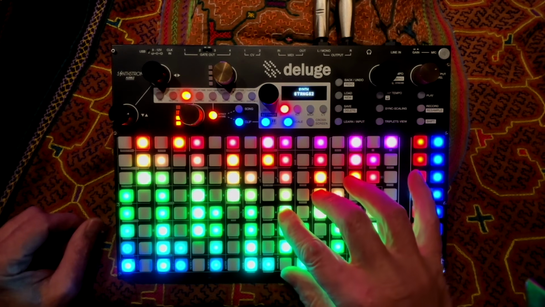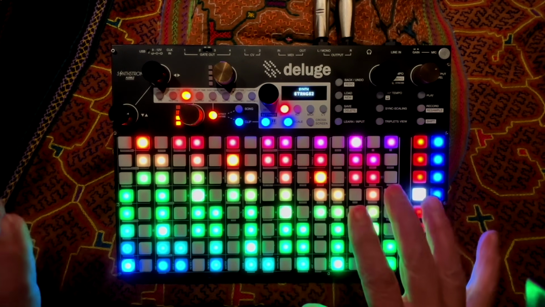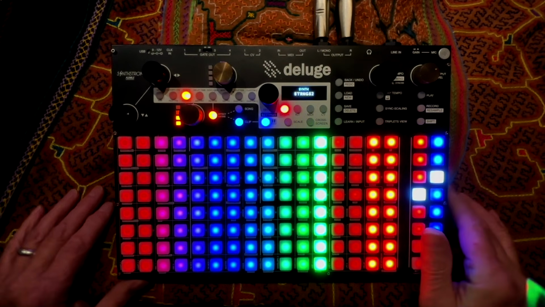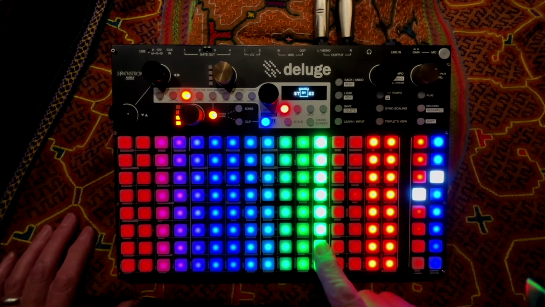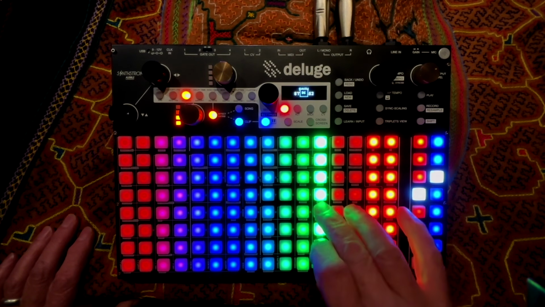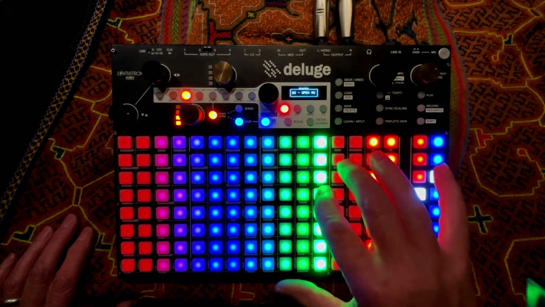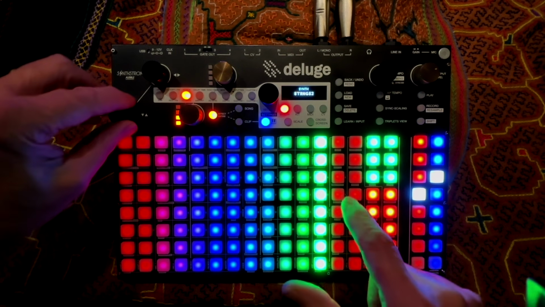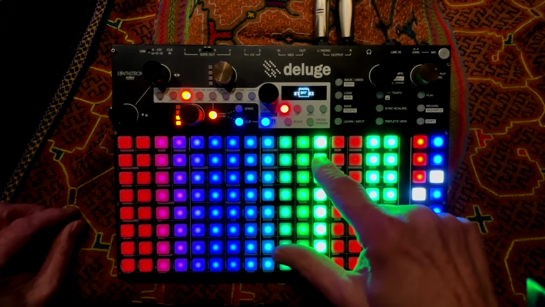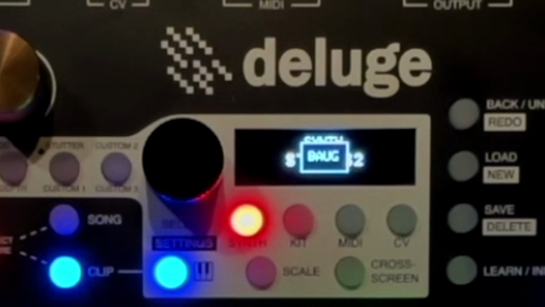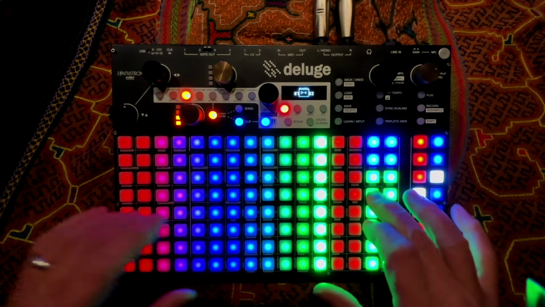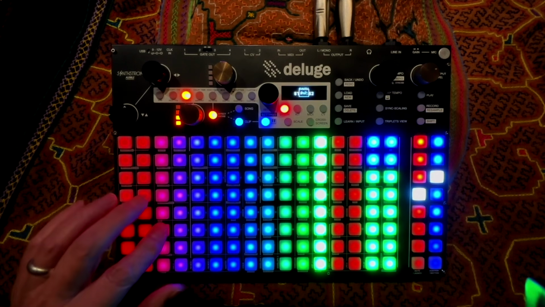Some strings, multi-samples of some strings. We can go into a new mode. We have a chord library and a chord memory. These are all different chords related to a specific pitch. The color tells you what note. And in the display, you can see what the inversion is. Very new and powerful.